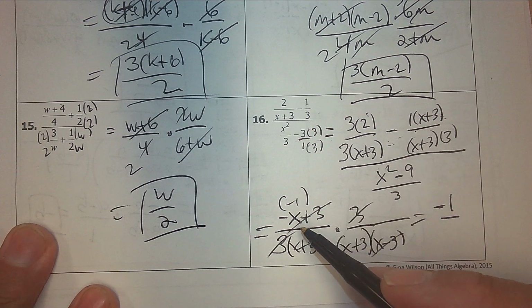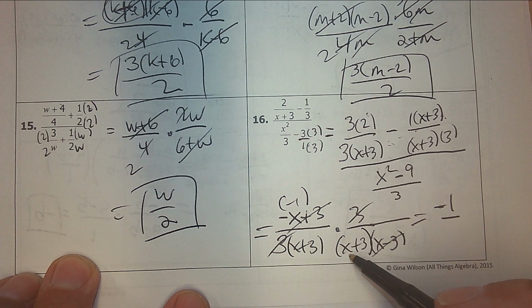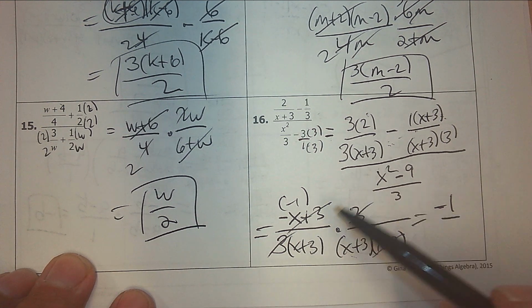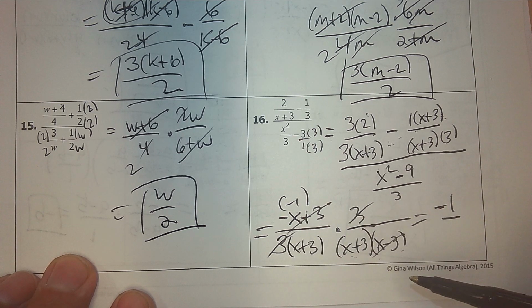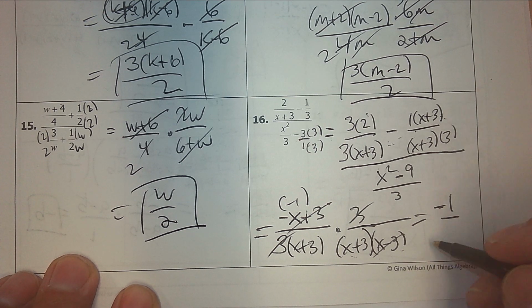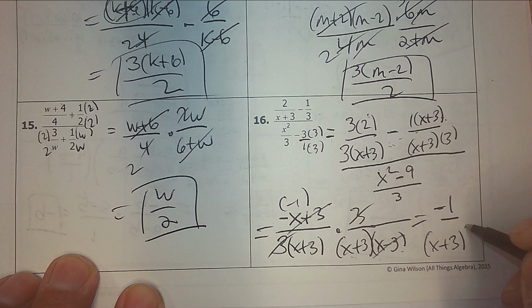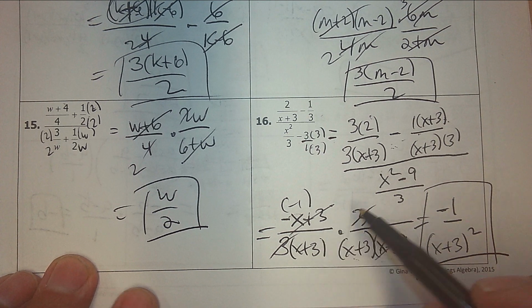Negative x and positive 3, positive x and negative, they're opposites. So I get negative 1 over x plus 3 and x plus 3, so that's x plus 3 squared. Done. Just making double sure that those were opposite factors, which they are.